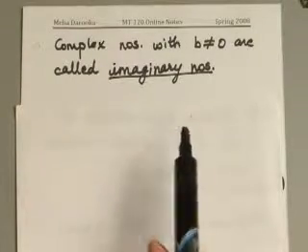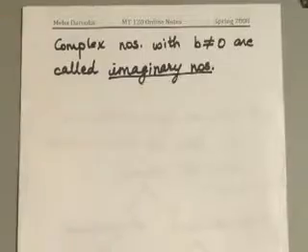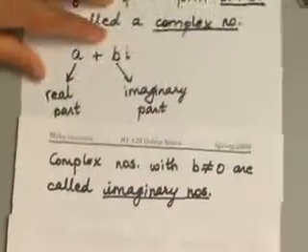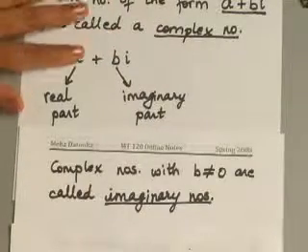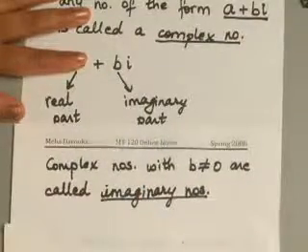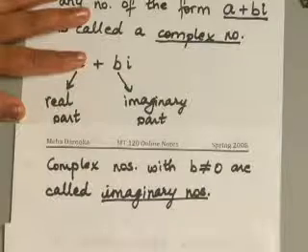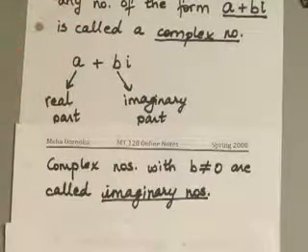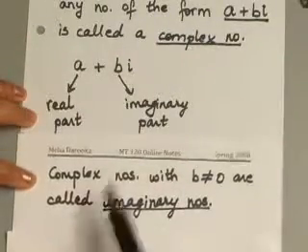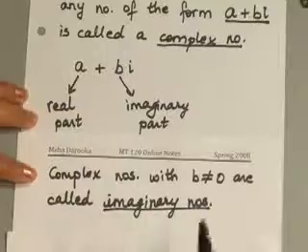Now, some textbooks will give you a definition where they say that the number bi is the imaginary number, since that is the imaginary part. Some books like to say that if a equals 0, which means this part disappears, and you're left with bi, they call that the imaginary number also. So, for our textbook purposes, we are just going to say that when b does not equal 0, then that complex number is called an imaginary number.